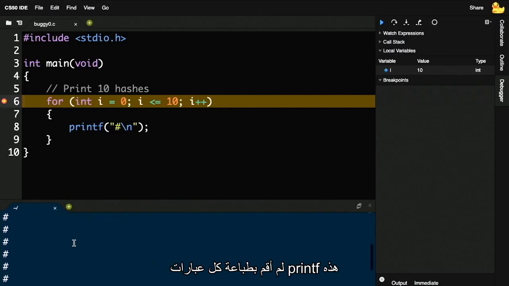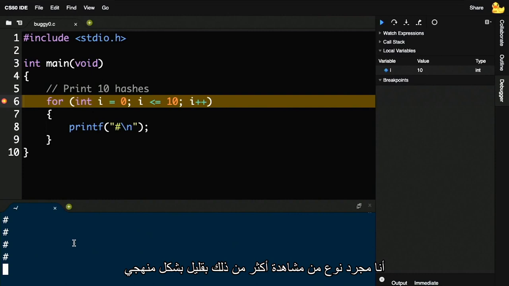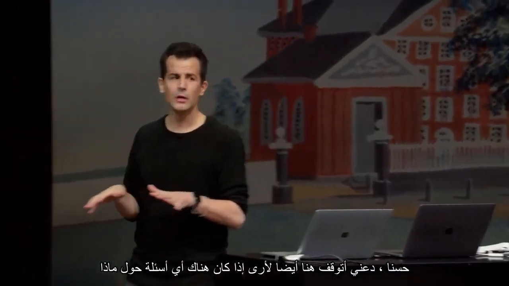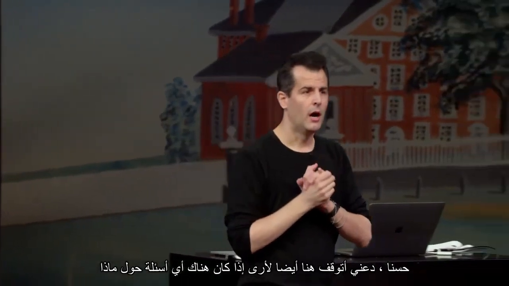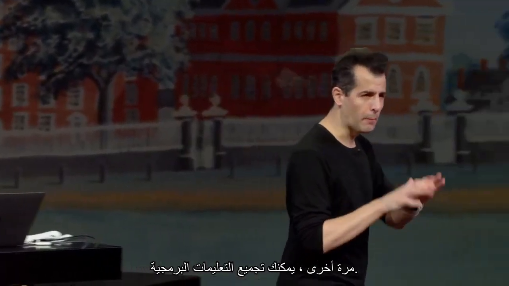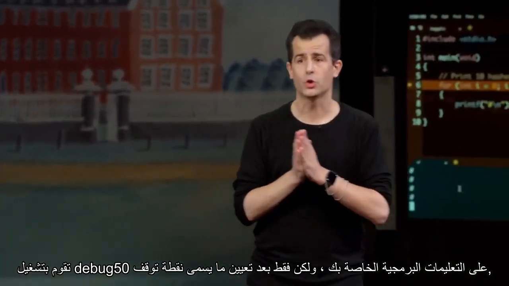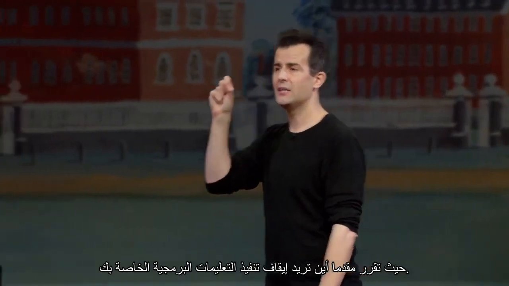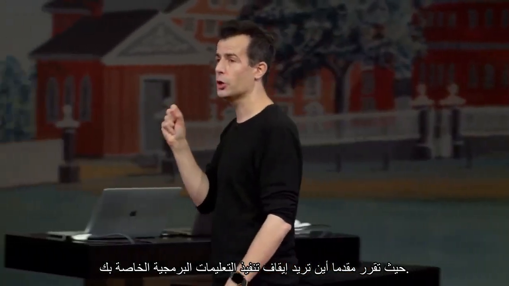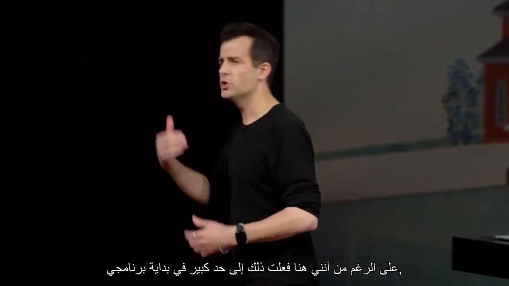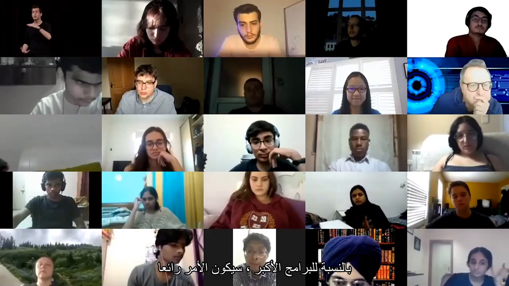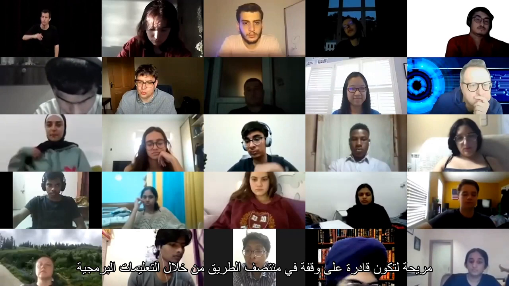I've not messily and sloppily printed out all of these printf statements on the screen. I'm just watching a little more methodically what's happening to the state of my variable over on the top right there. All right, let me pause here to see if there are any questions on what this debugger does. Again, you compile your code. You run debug50 on your code, but only after setting a so-called breakpoint, where you decide in advance where you want to pause execution of your code. Even though here I did it pretty much at the beginning of my program, for bigger programs, it's going to be super convenient to be able to pause halfway through your code and not have to go through the whole thing.